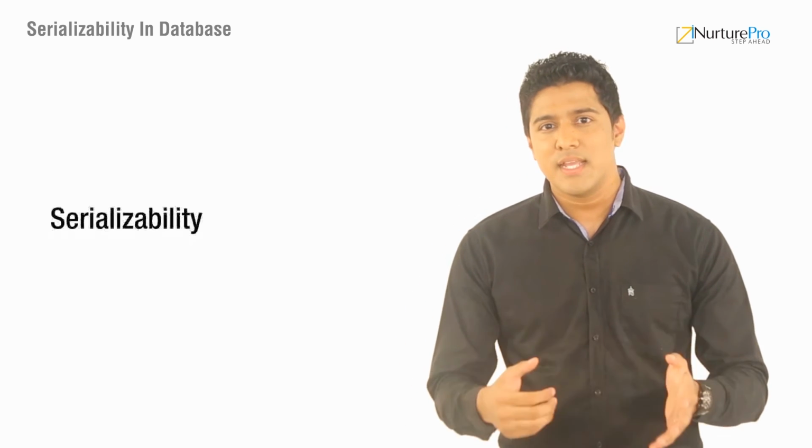Let us do a quick recap of this video. Serializability is used to identify which schedules are correct when transaction executions have interleaving of their operations in the schedules. A schedule is serializable if n transactions is equivalent to some serial schedule of that n transactions. A schedule should maintain both concurrency and isolation in executing the transactions in a database.